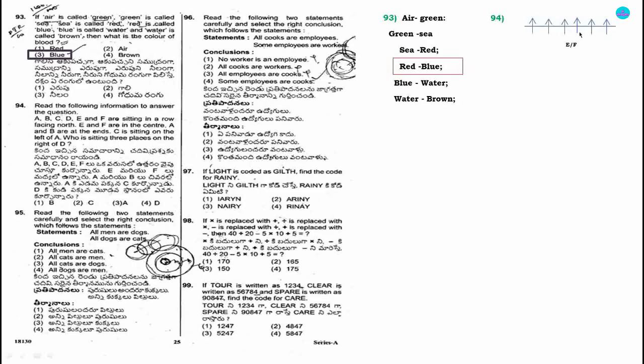Next, A and B at the ends. So definitely we know A and B are at the ends, but we don't know the placement. A or B at the ends. Next, C is sitting on the left of A. This is the left direction and this is the right direction. If A is here, can A be here? No. So A should be here only. Given C is on the left of A, definitely A should be at the last. So let's mark A here.